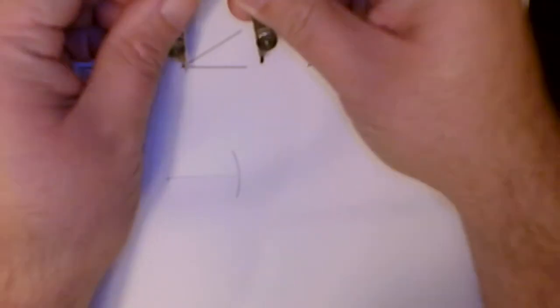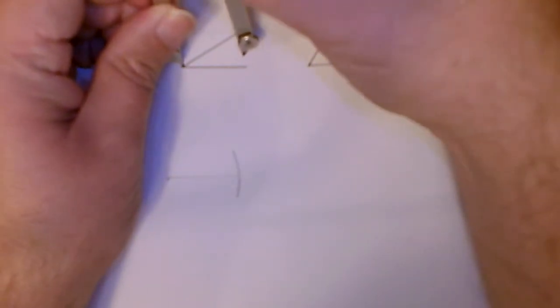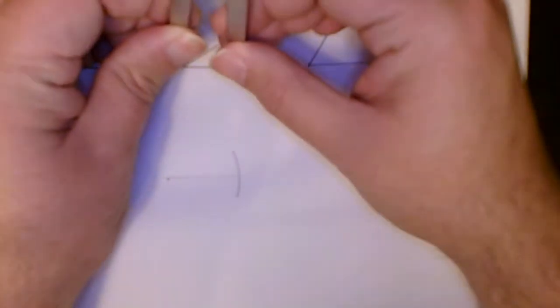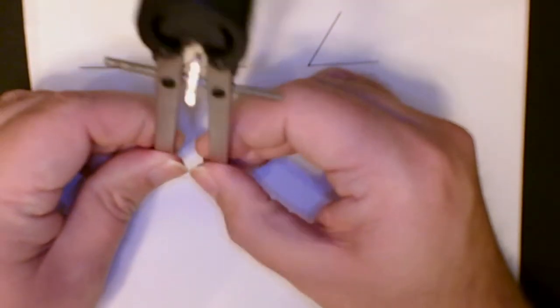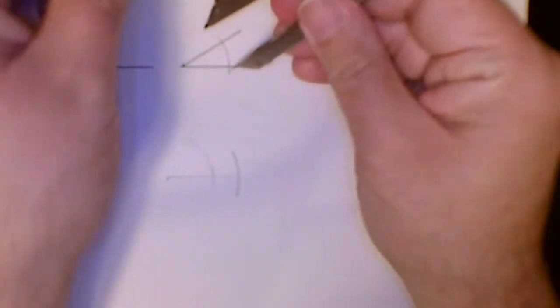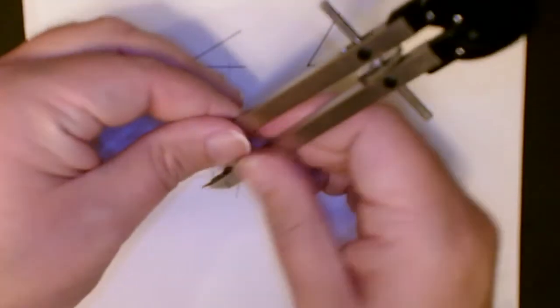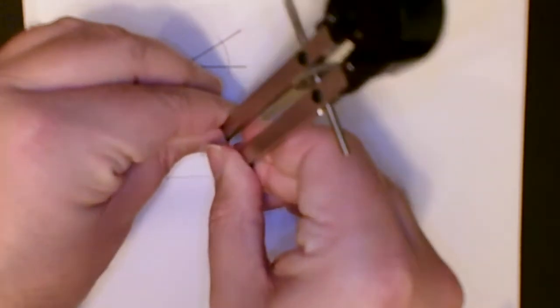Then we are going to copy each angle. So we make our usual arcs, measure the width, and make an intersection.